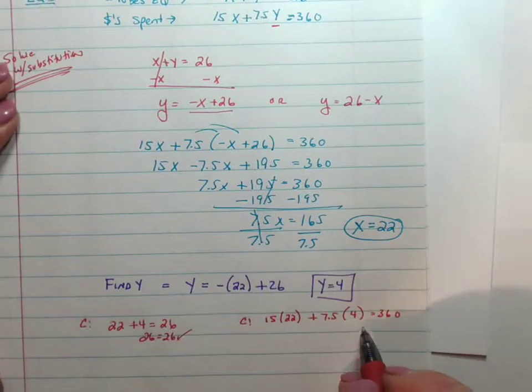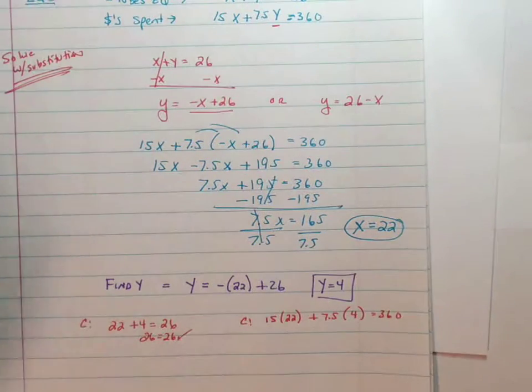So you use your handy dandy calculator. And I don't have mine readily available, so I'm going to get my calculator.